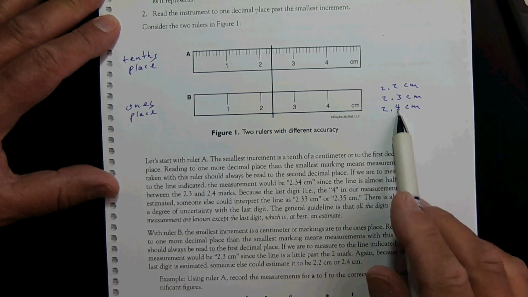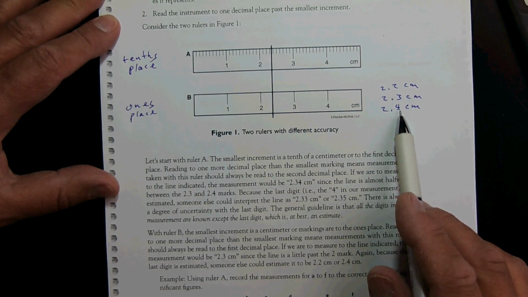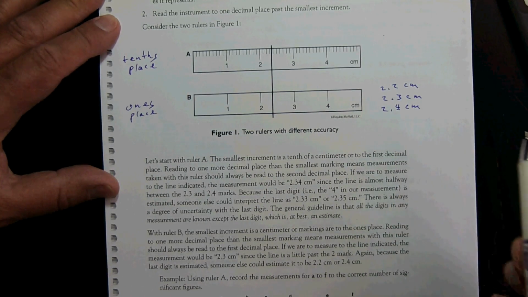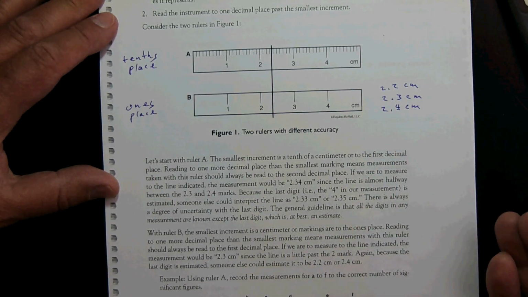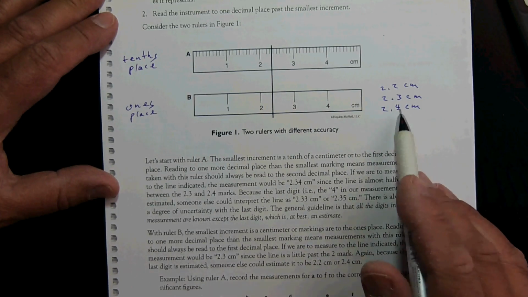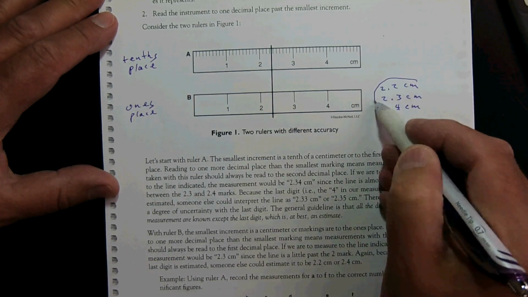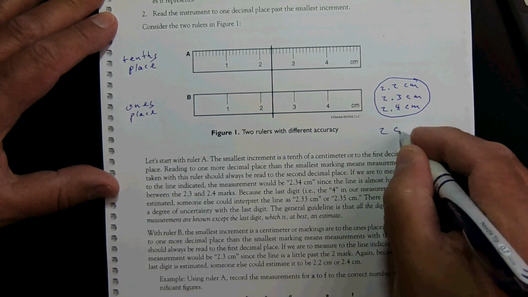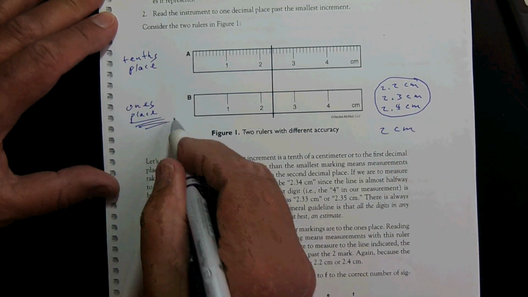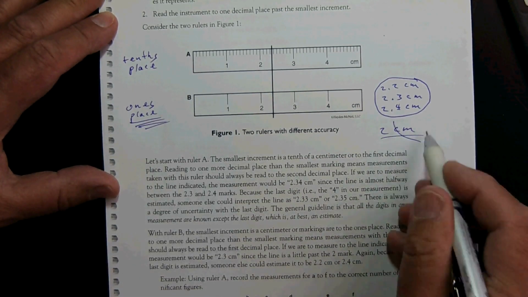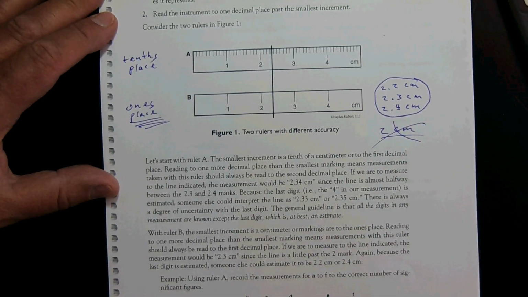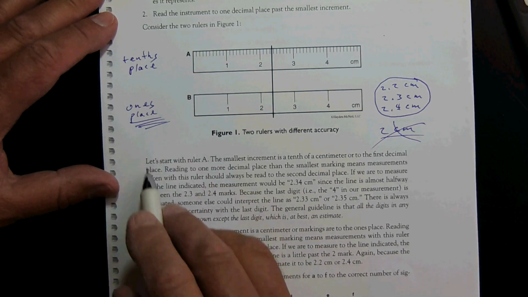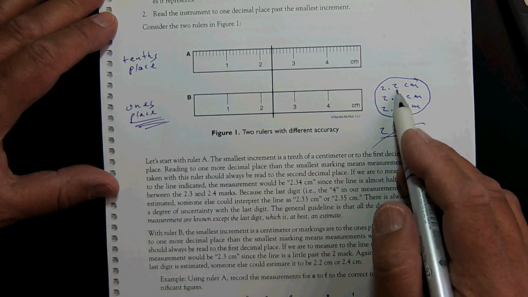That last digit there is the so-called estimated digit. Some people call it the uncertain digit. And sometimes people will go, well, why do we bother recording an uncertain digit? Oh, because any one of these measurements here is better than calling it 2 centimeters. Again, it's marked in the ones place. If you record it to the ones place, it looks stupid. Don't do that. If you're marked in the ones place, you read it to the nearest 1/10.